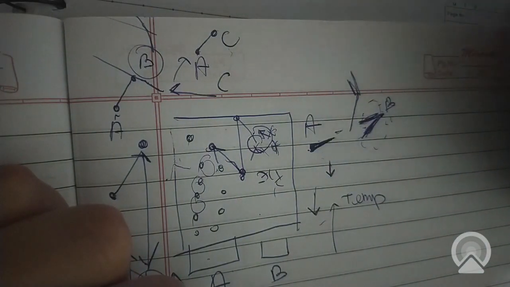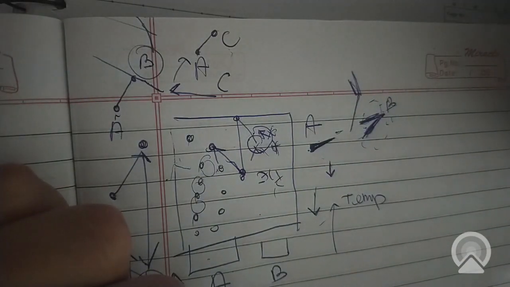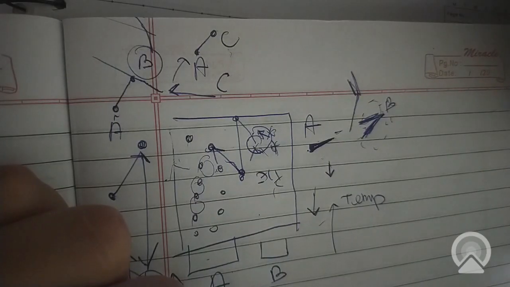And in one container, there are millions and millions of particles of A and B. So they will dash into each other. They will land into the orientation, and they will finally form a bond.